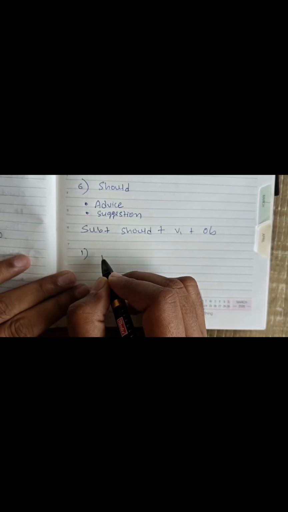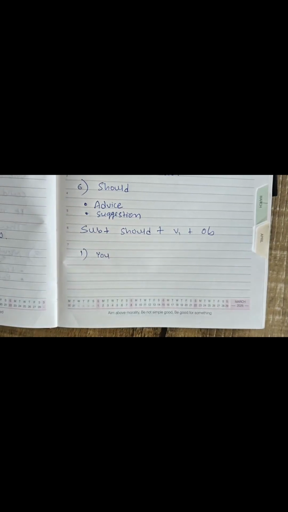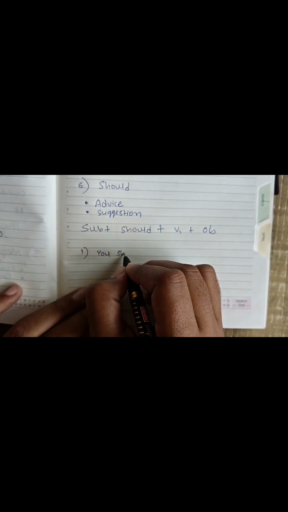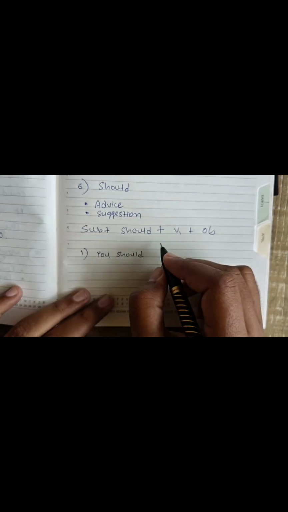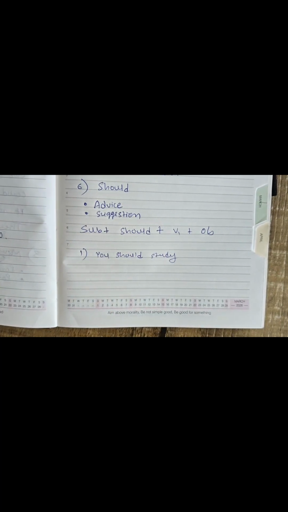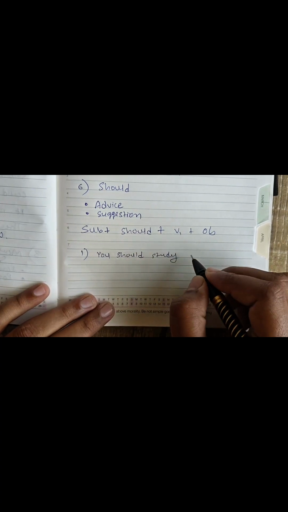You should study daily. I mean, this is advice. We are not obligating anyone. You should study, but it is their choice. Our parents give us advice, and now it's our choice to study or not. Like that. You should study daily.